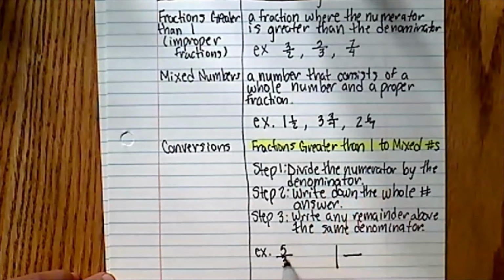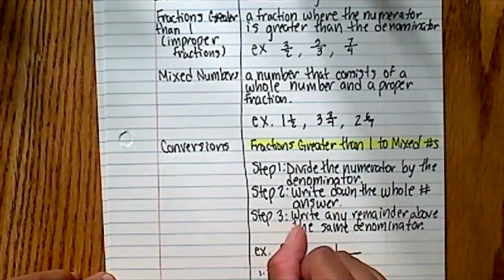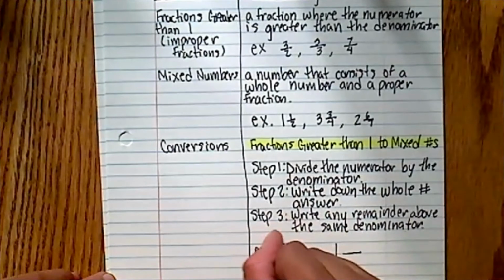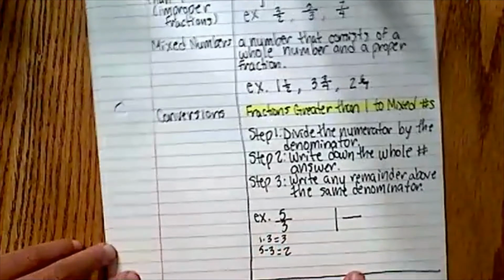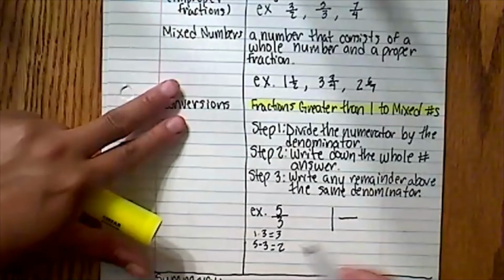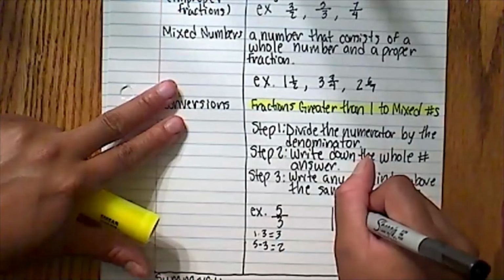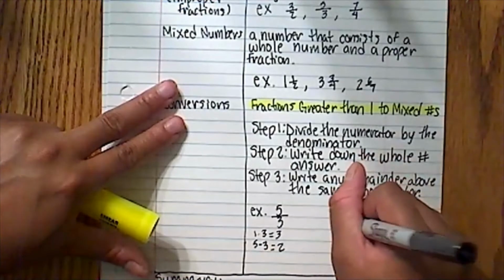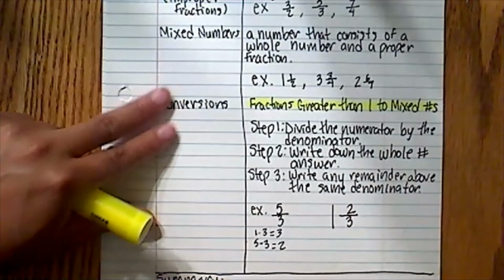And then I need to figure out what is the remainder. So I know 1 times 3 is 3. Then I need to figure out what's left over, so I would do 5 minus 3, which equals 2. So our 2 is our remainder. Then I know that my remainder goes above the same denominator. My remainder was 2, and the denominator never changes, so 2/3. So then I know my mixed number is now 1 2/3.